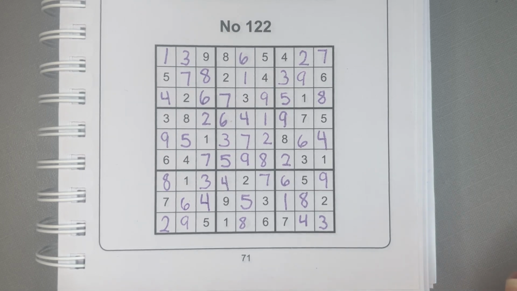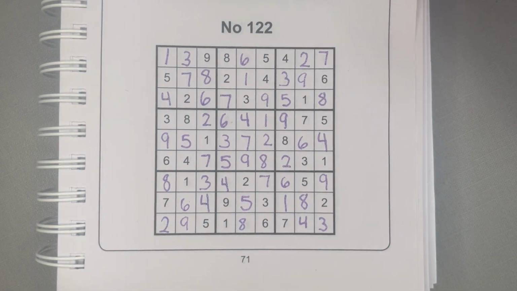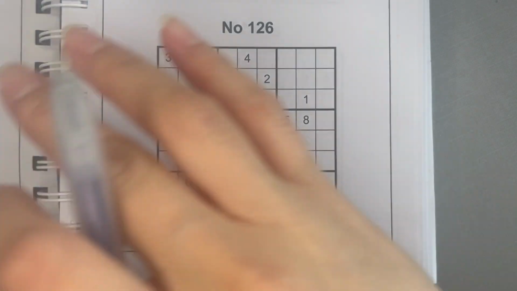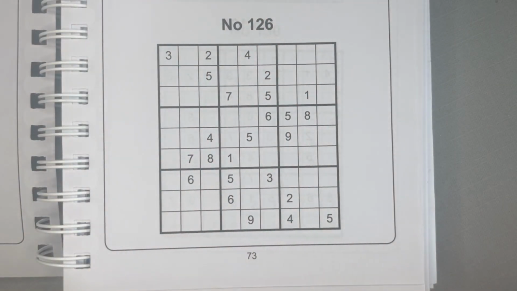And that came together so easy and quick. I was expecting it to take a little bit longer. Let's go ahead and just flip this page and do the one that's right here.